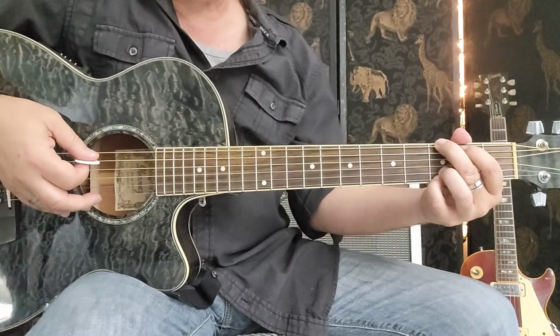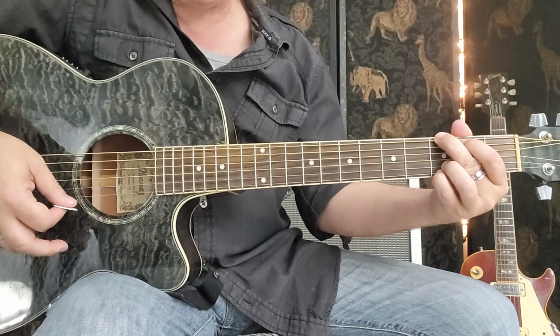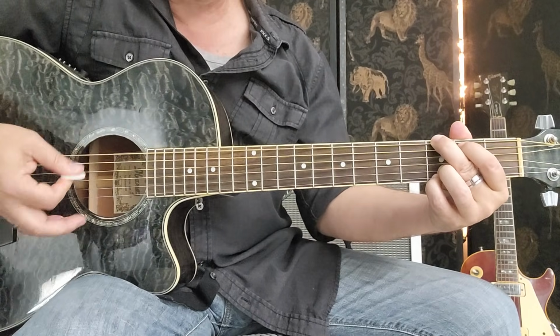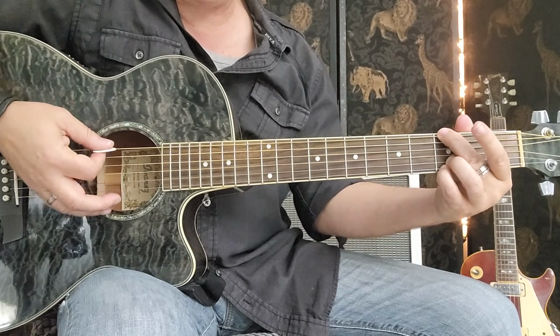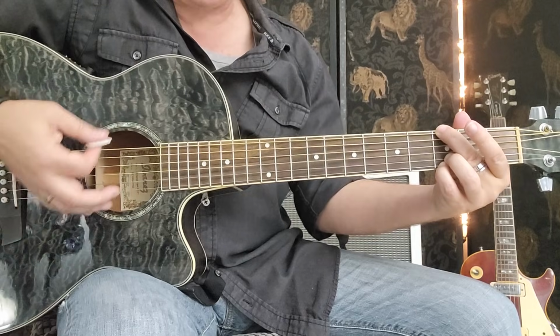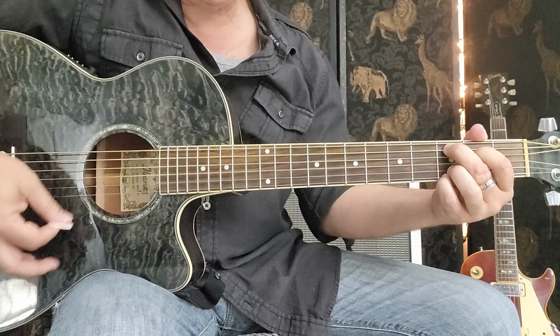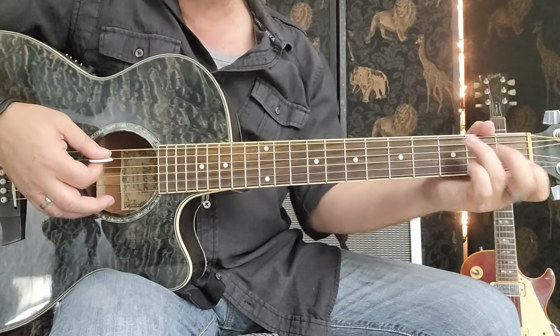Which is, for you intermediate guys, you got your G with the two fingers down here. You could play it with the full G, right? Or you can just mute the fifth string with your ring finger or your middle finger, and then you get that. Then it goes to this C instead of this C. You can do this if you want.